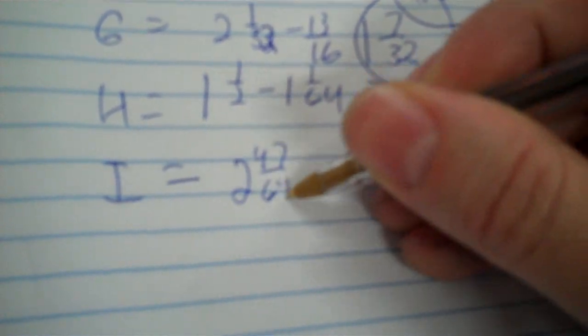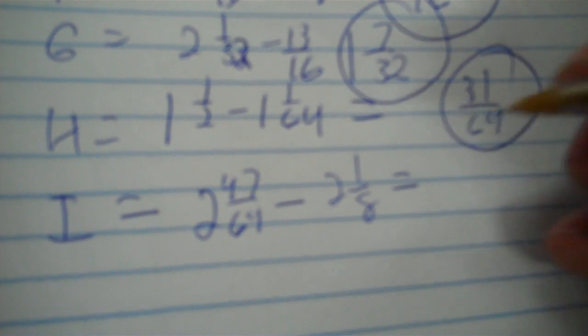Okay, subtract those two and you're going to get 31/64 of an inch. Almost a 1/2 inch, but not quite. Then I go find letter I. I is from here to here, so I know right beside it's 2 1/8. Now the outside part's 2 47/64, so I take 2 47/64 minus the 2 1/8. That gives me 2 39/64.